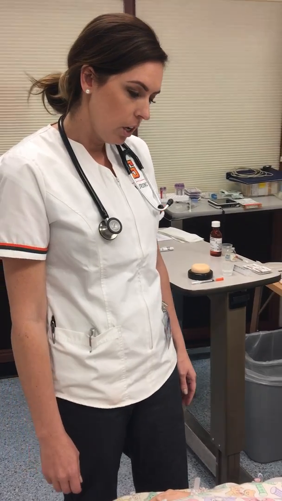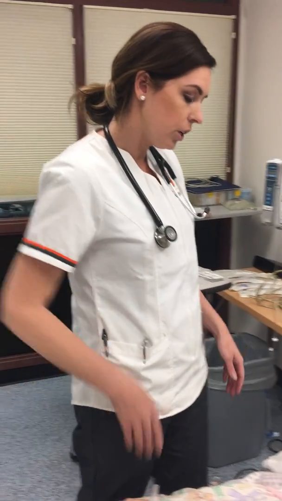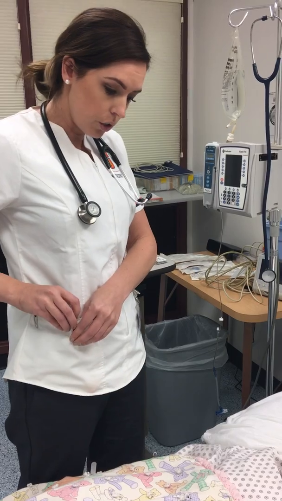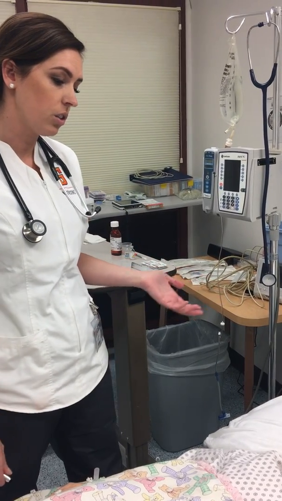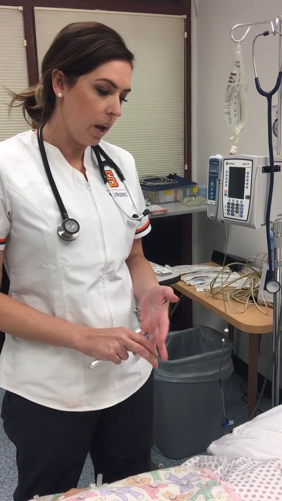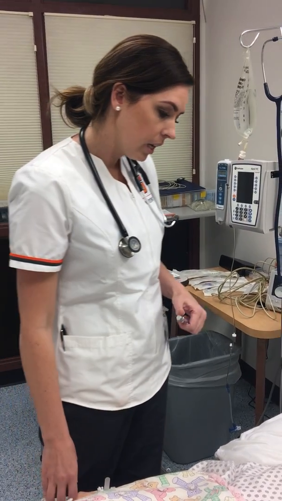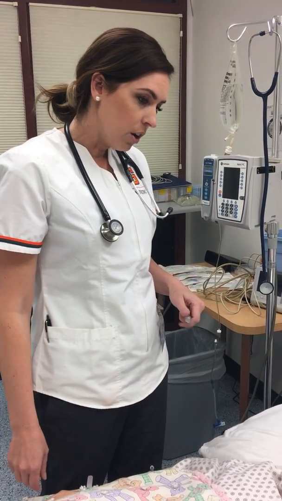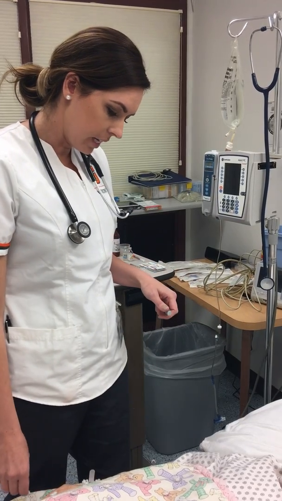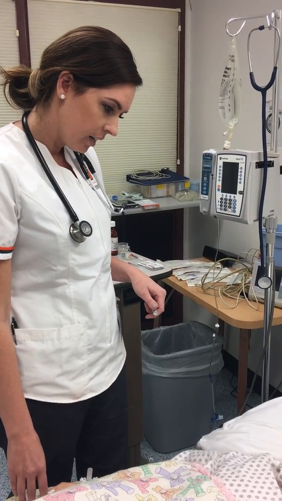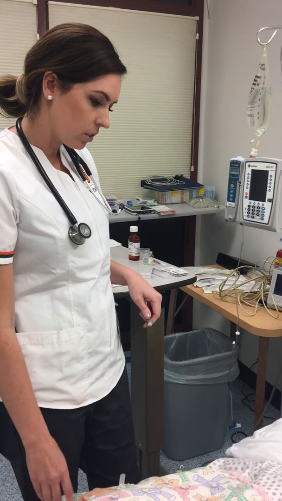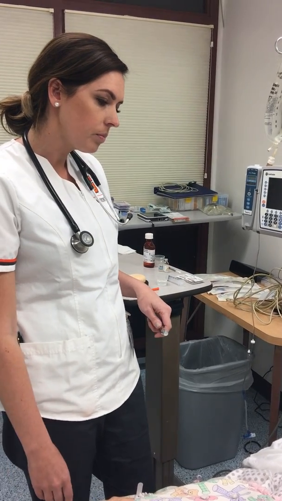So next we're going to go on and do the neurological assessment. So for neuro, we are going to first check the level of consciousness. So she's alert, she's awake, so our LOC is good. We're going to do orientation. So Jenny, can you tell me where you are and who's with you here today? Mom and Dad, and do you know why you're here? Okay, so because she's sick, so she is oriented.